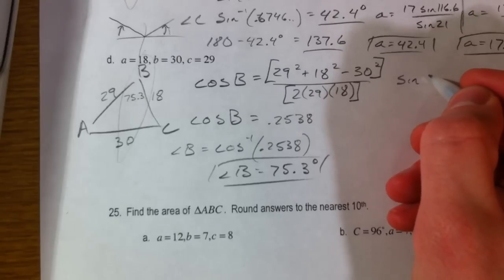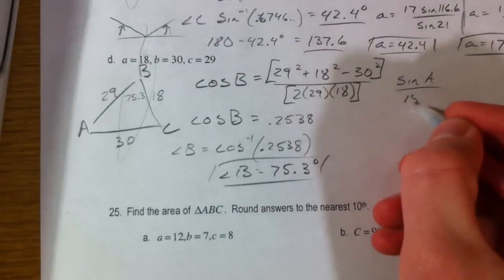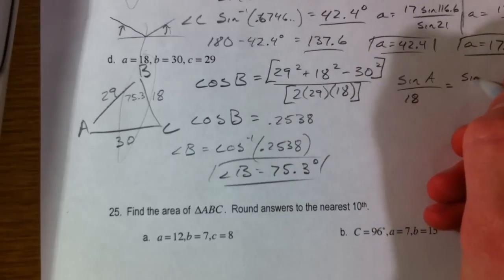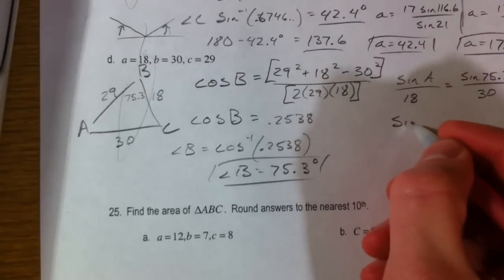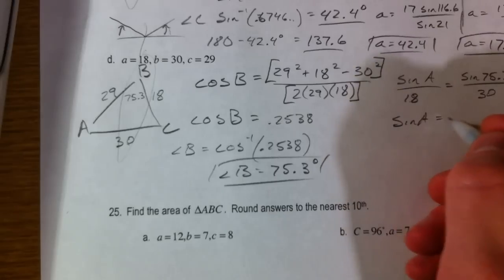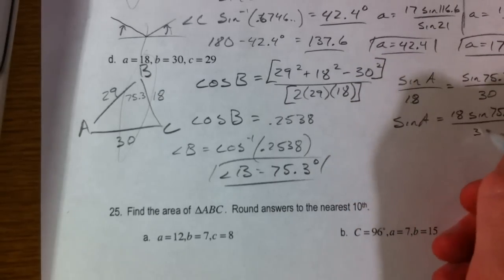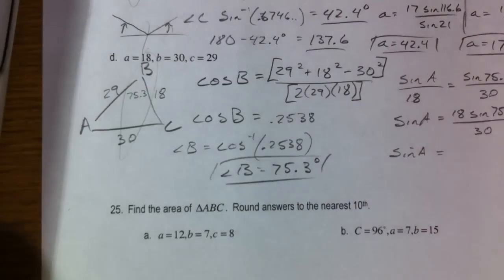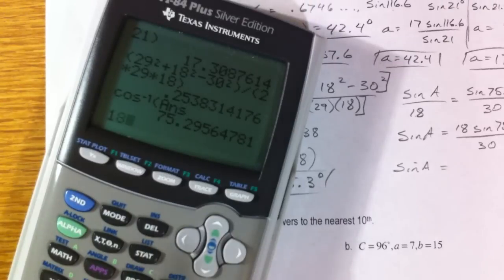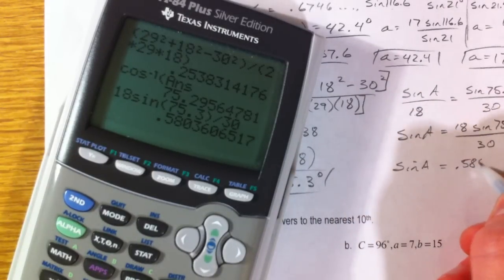Sine of, let's find angle A. Sine of A over 18 is the sine of 75.3 over 30. And so the sine of A, if you multiply the 18 over here, 18 times the sine of 75.3 over 30. And so sine of A is equal to 18 times the sine, 0.58036.